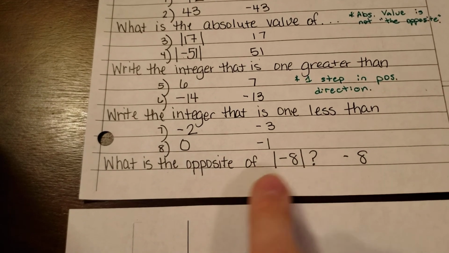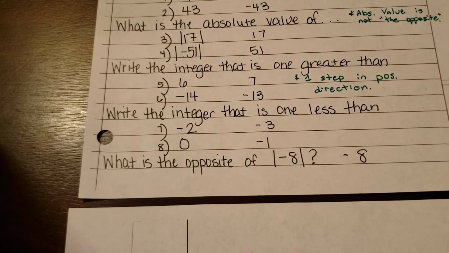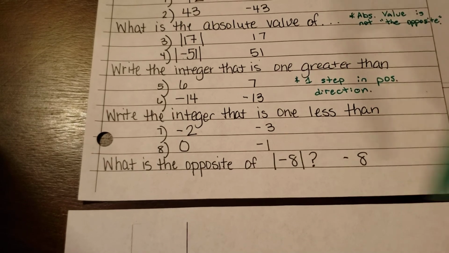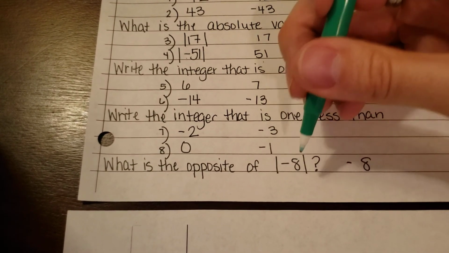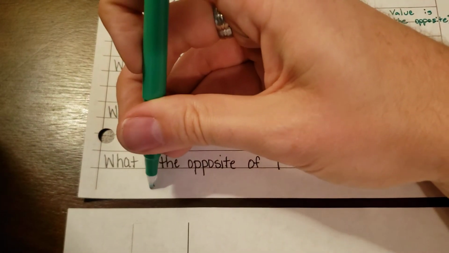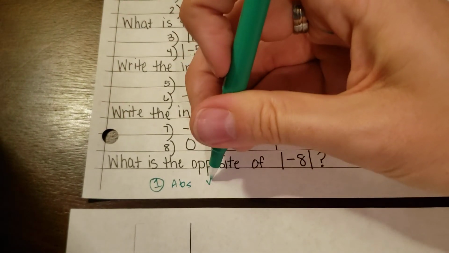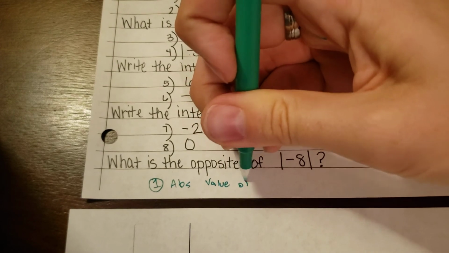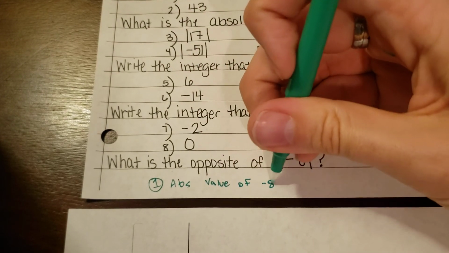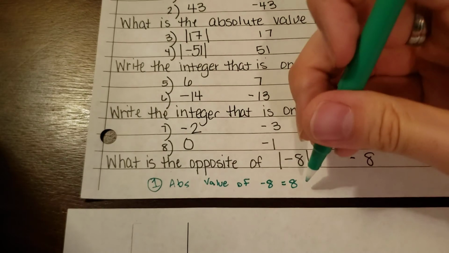Oh, this is a tricky one. The opposite of the absolute value of -8. So first, the absolute value of -8 is +8.